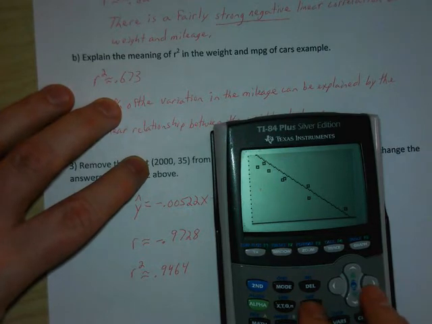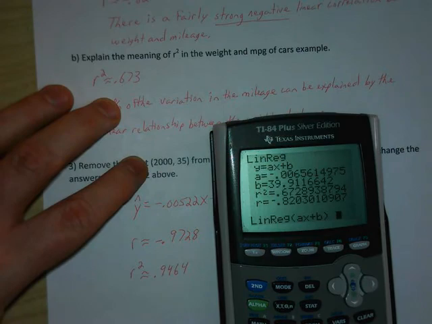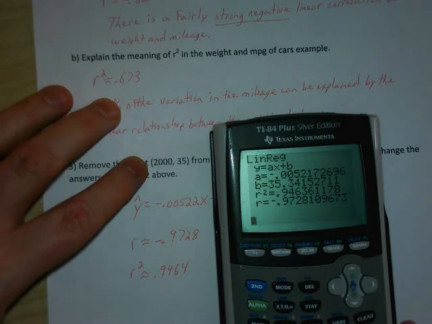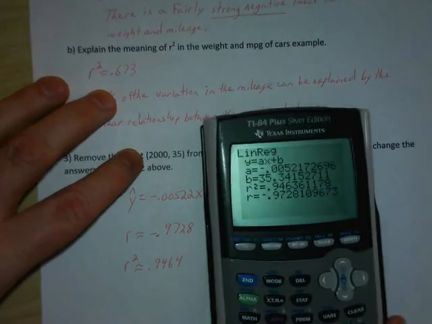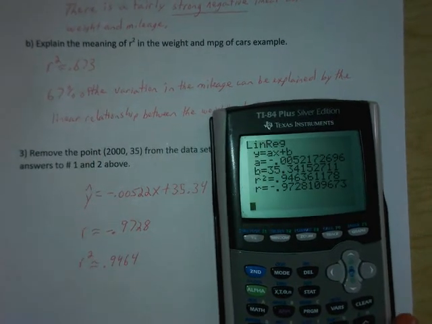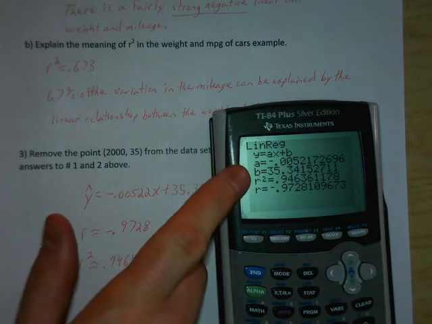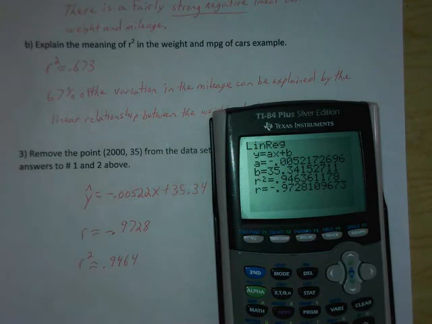Now if I do stat and then calculate the lin reg again, the slope is negative 0.0052, and the y-intercept is 35.34. So the slope is a little less negative, and the y-intercept is about 4 less than it was before.